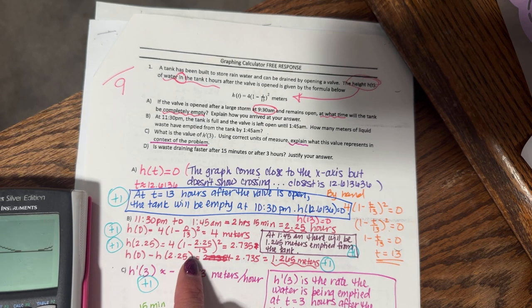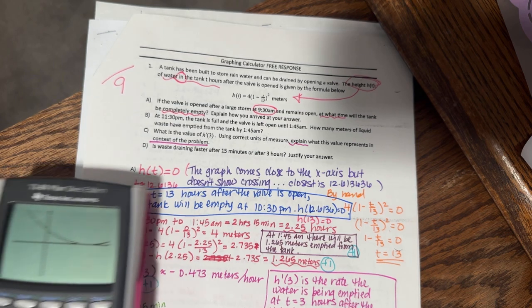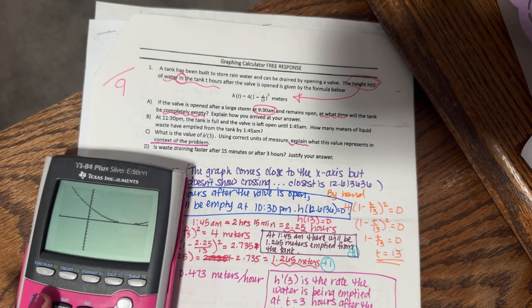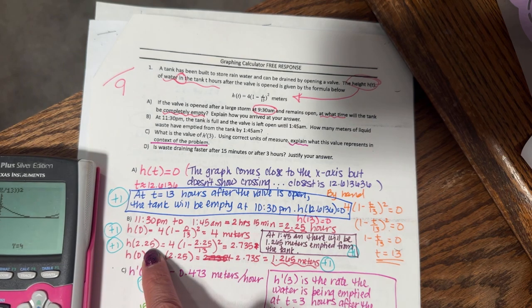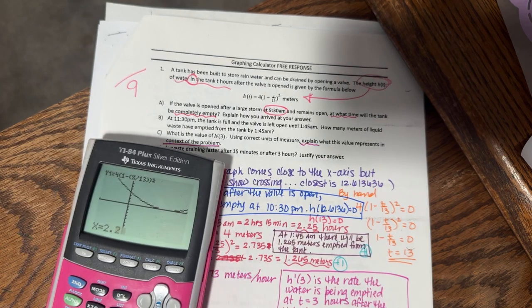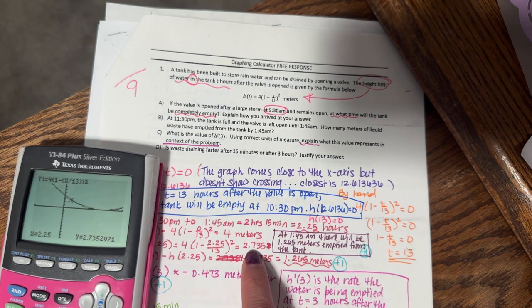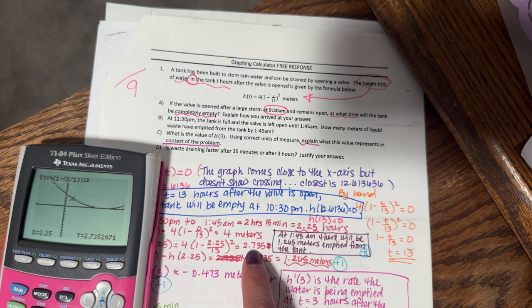Now, I did this by hand right here, obviously, in this work. But to find H of 0, you just do second calculate. You want a value, and you want it when it's 0. And there's the 4 meters that I got by hand. And then the other one is 2¼ hours. So 2.25, hit enter, and I get 2.735. That's exactly what I got here by hand. So that's what they're expecting you to do with the calculator.